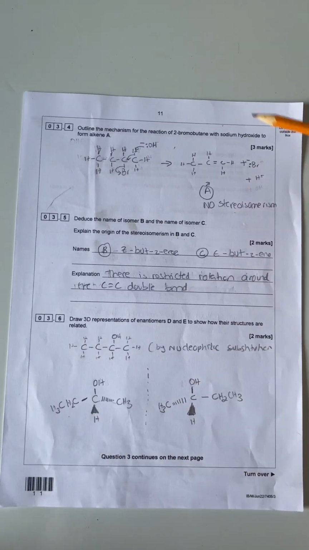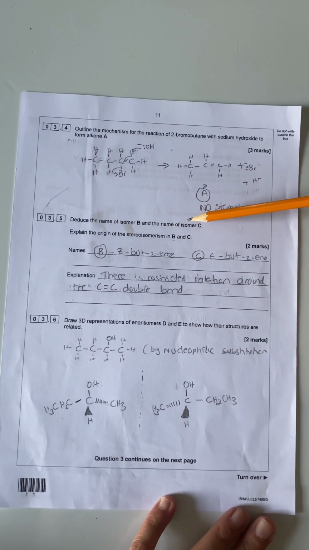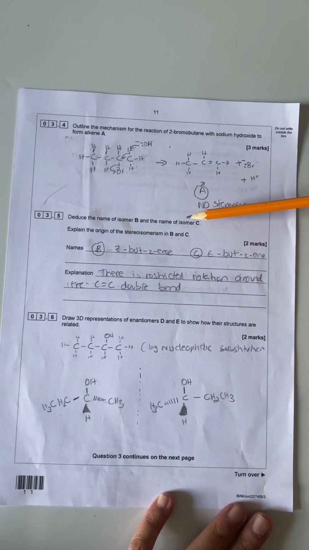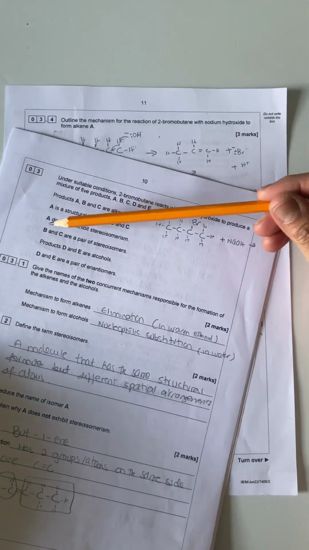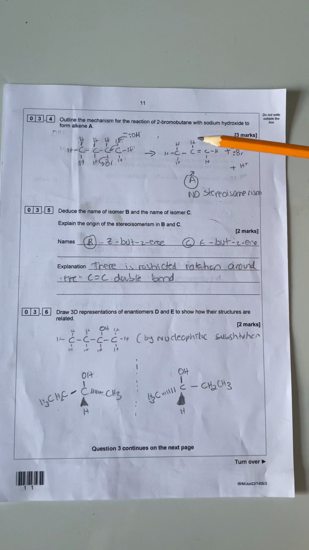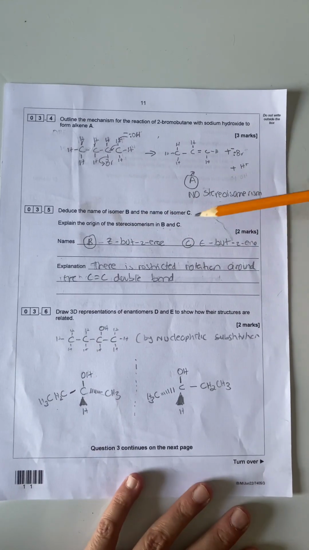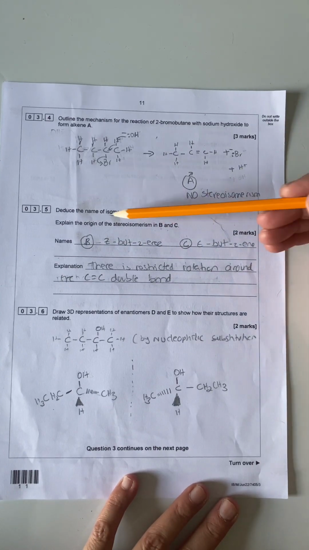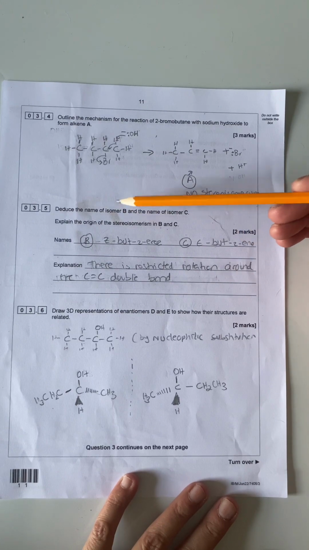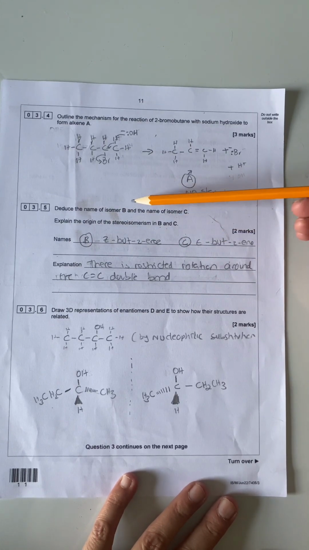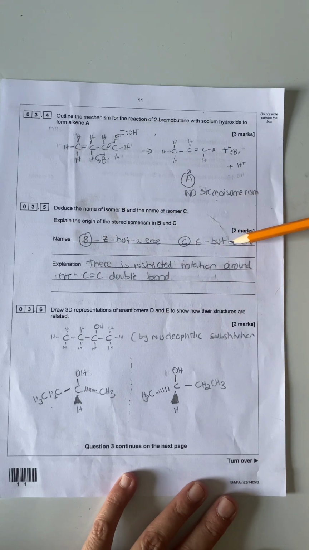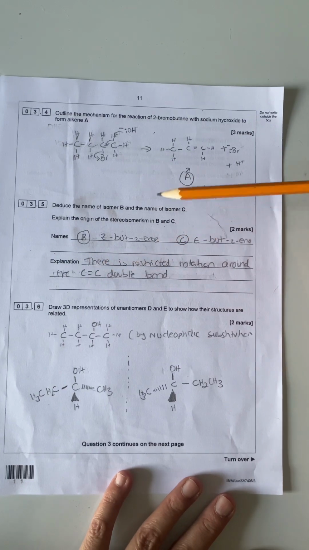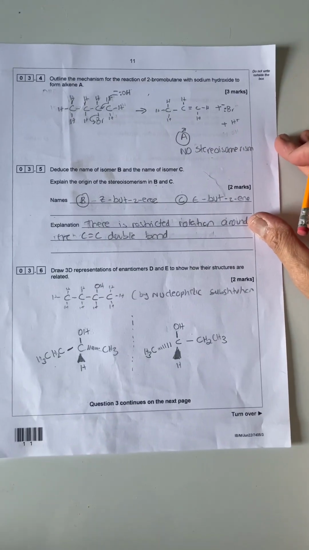Sorry about that. Deduce the name of isomer B and the name of isomer C. Explain the origin of the stereoisomers B and C. What we know about B and C is that they are a pair of stereoisomers, so it has to be E/Z isomerism or cis and trans. So B is Z-but-2-ene, because it has to have 2 different groups attached to each carbon. So it has to be but-2-ene, so it goes Z and E. Why is that? Because there is restricted rotation around the carbon-carbon double bond. So that's the explanation for that.